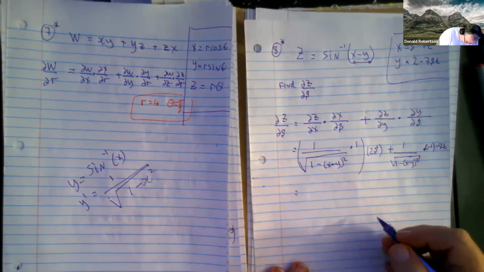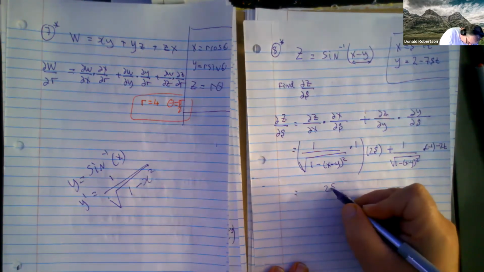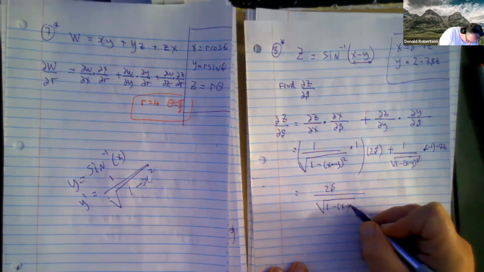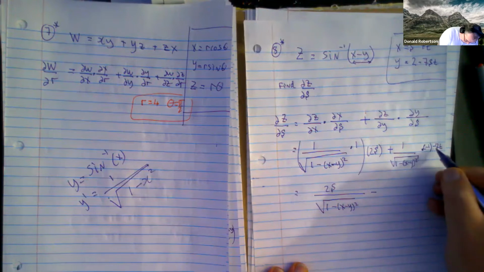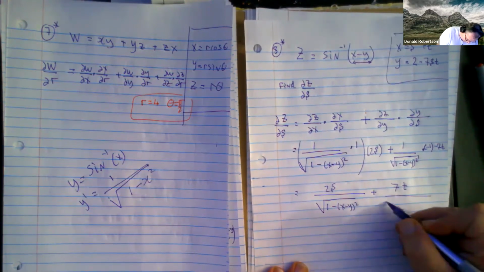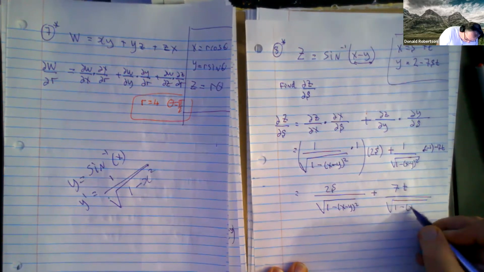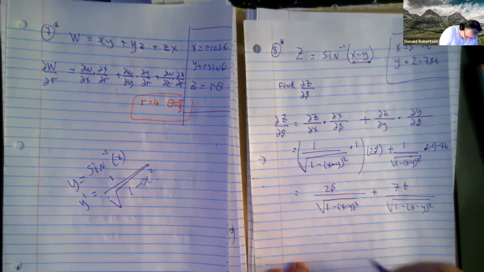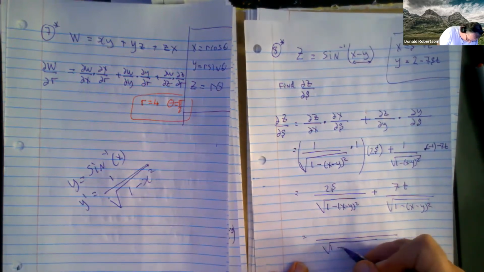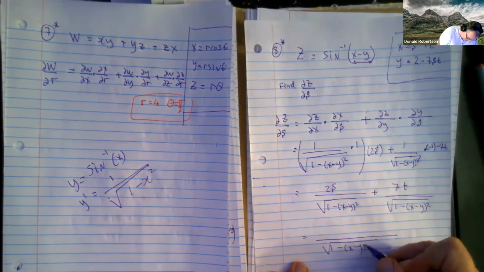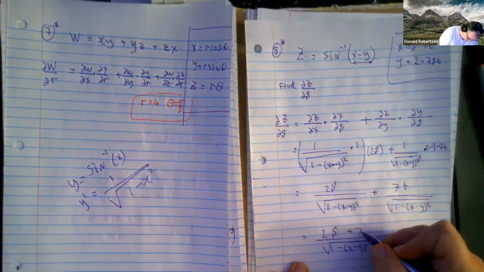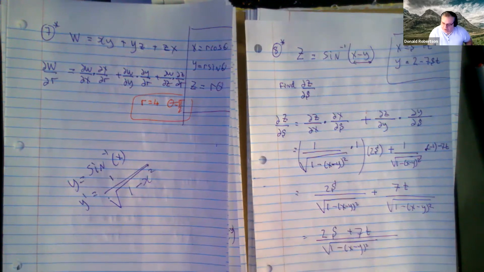So if you want to make it look pretty, you've got a 2s over an ugly square root. 2 negatives make a plus, so you're going to have plus 7t over the same ugly square root. And since they share the same ugly square root, we can put them into one single fraction. So that's as good as that one's going to get.